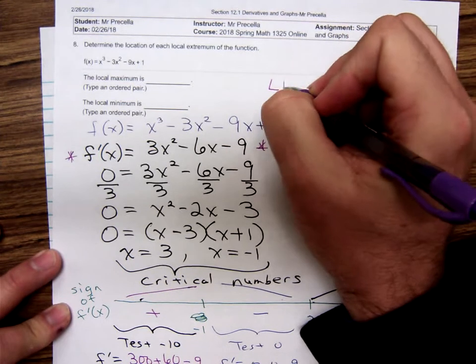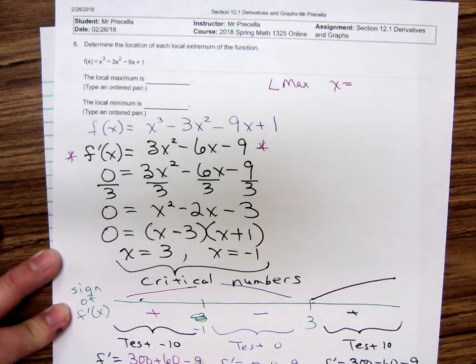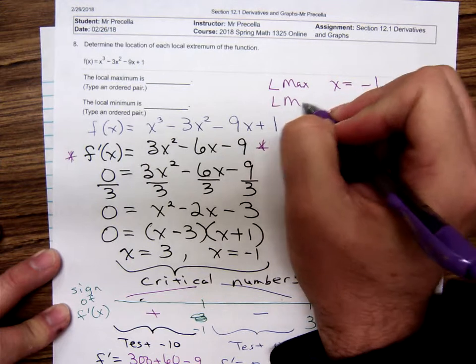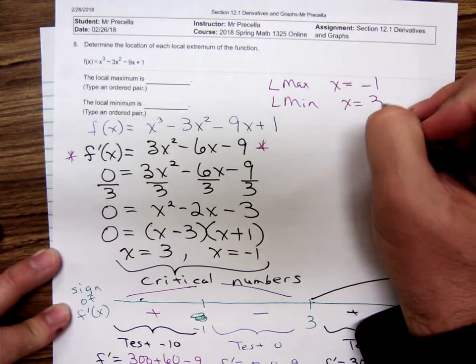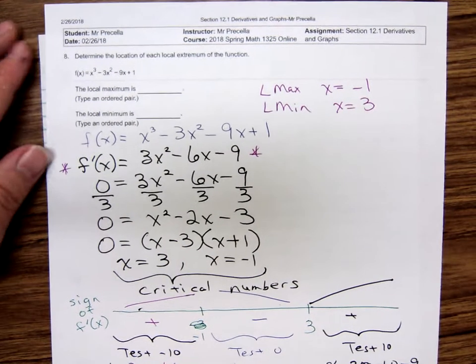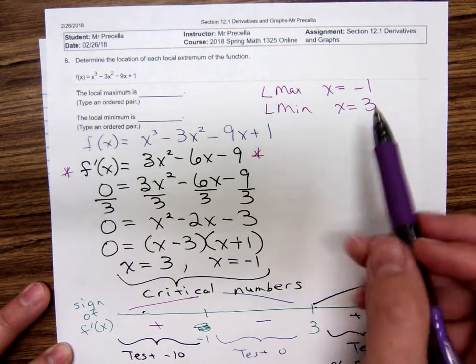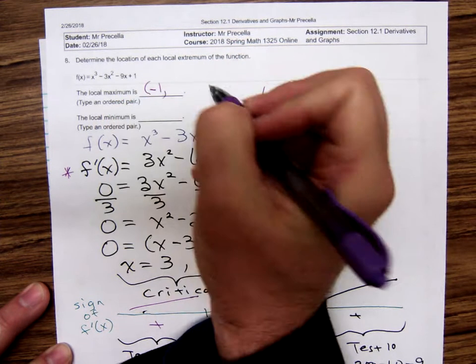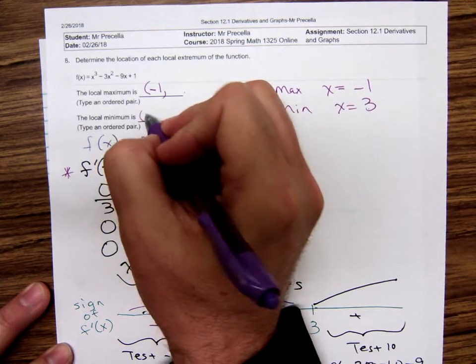We have a local maximum at x equals -1, and a local minimum at x equals positive 3. But notice the instructions say to type it as an ordered pair. They want the answer as an ordered pair. So for the local maximum, the x-coordinate is -1. For the local minimum, the x-coordinate is a positive 3.